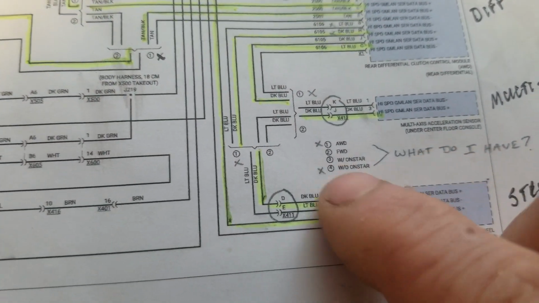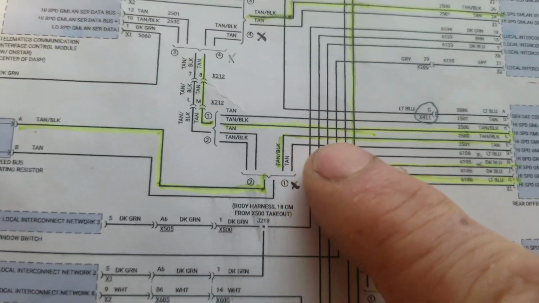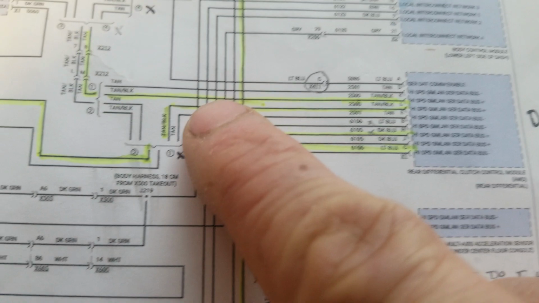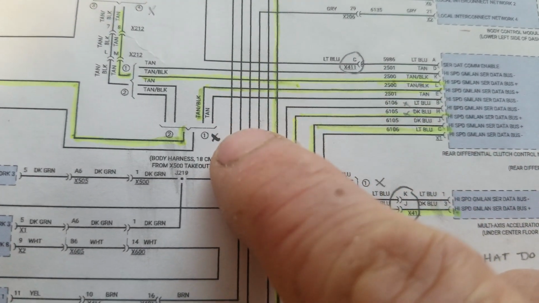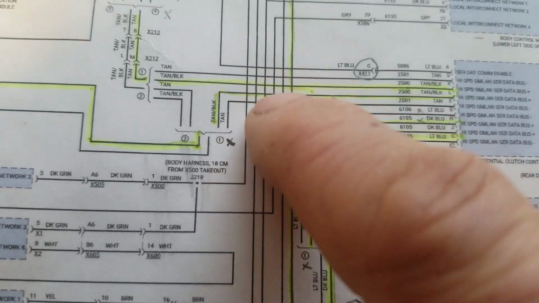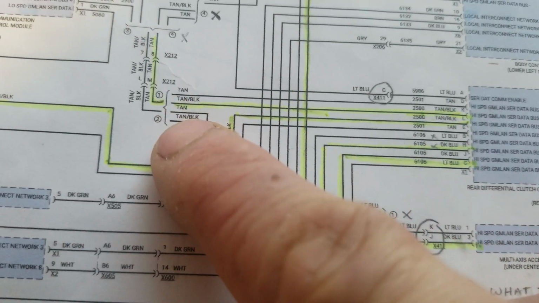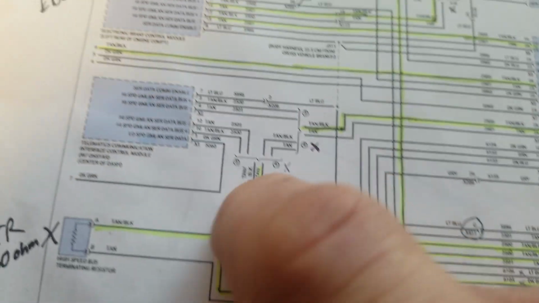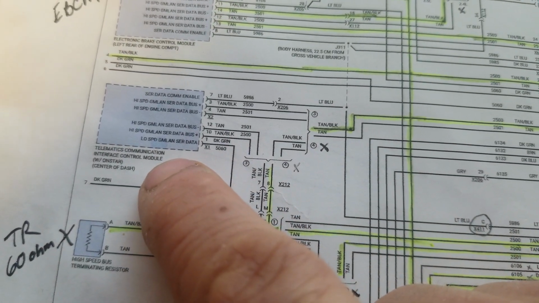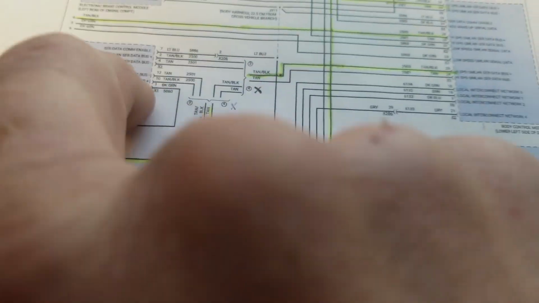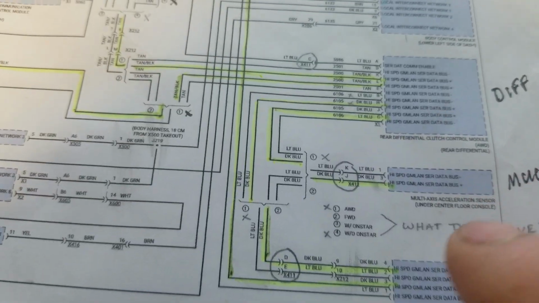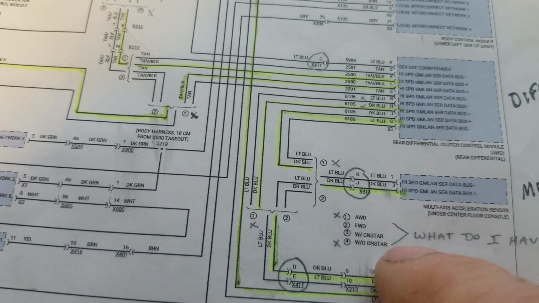So, same with OnStar. You can see from our rear diff module, the high speed is coming out, and it's going over to this bracket, okay? And over here we have what they call the Telematics Communication Interface Control Module. Now, whether or not this is a factor is going to depend on whether or not you have OnStar, okay?